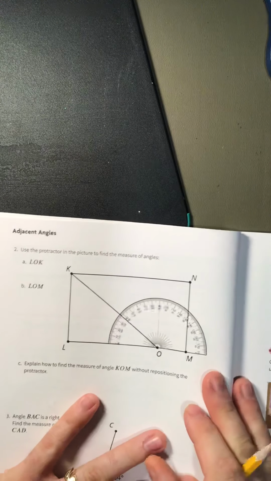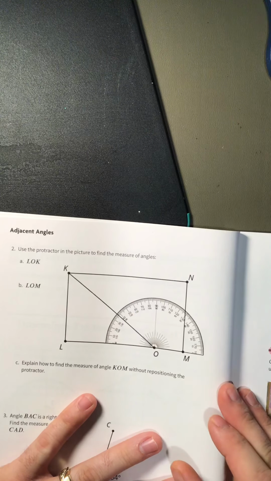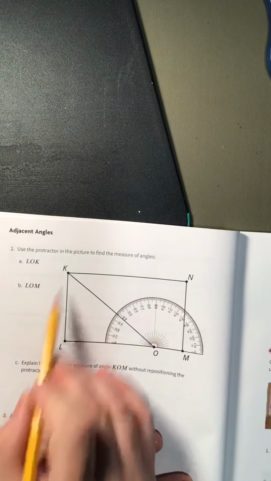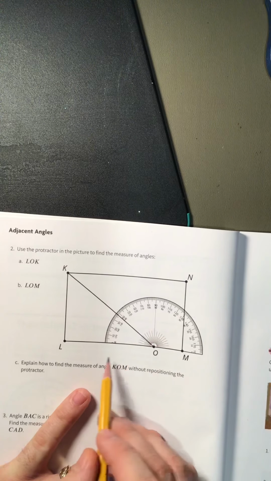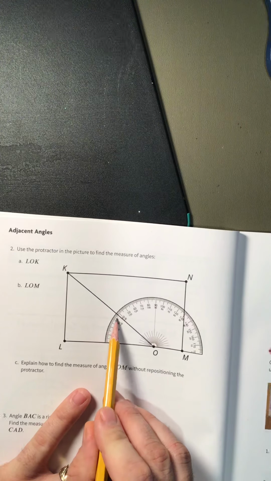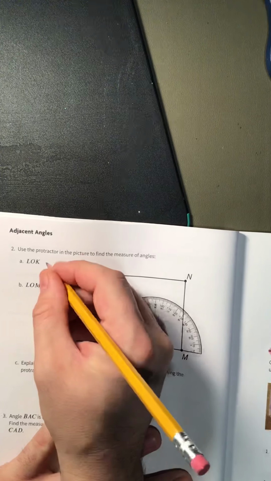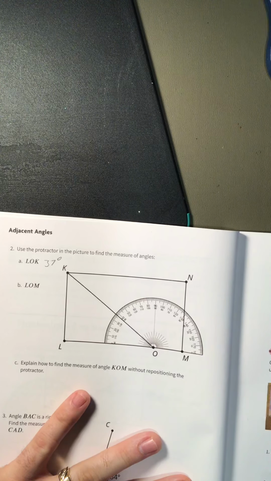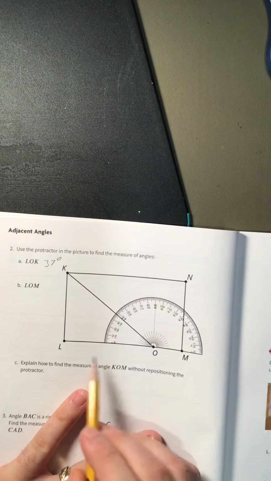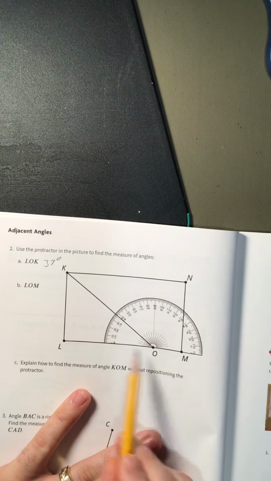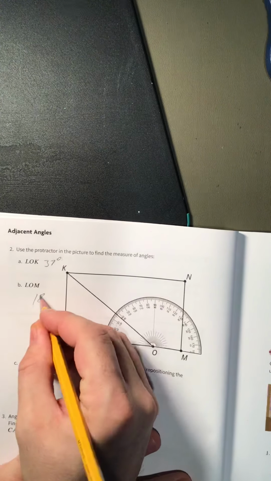Question 2. Use a protractor to find LOK. So again, less than 90 here. I'm starting at 0, 10, 20, 30, 35, 36. Looks like 37 degrees. Hopefully you agree with that by looking in your book. And then it says LOM. Well, what do you notice about LOM? It's a line, also known as a straight angle, so that has to be 180 degrees.